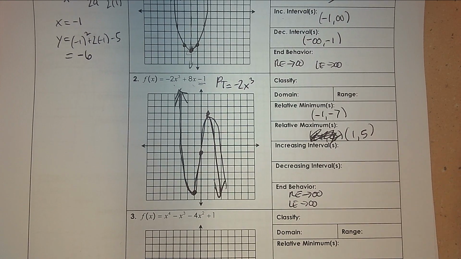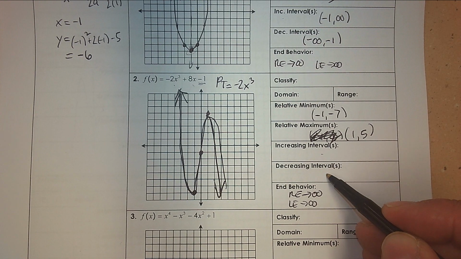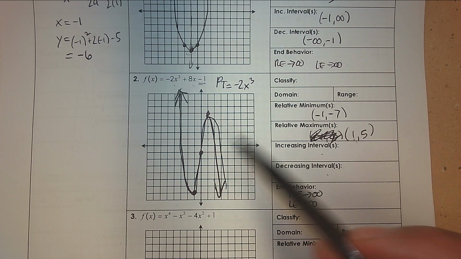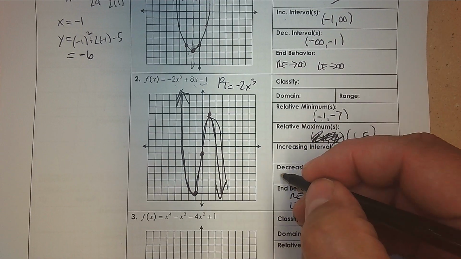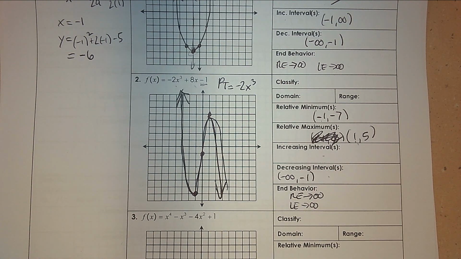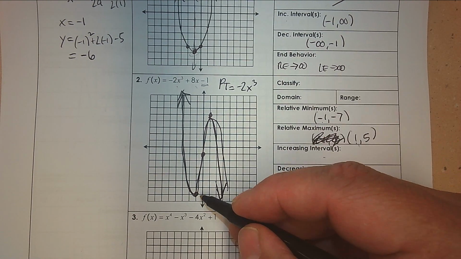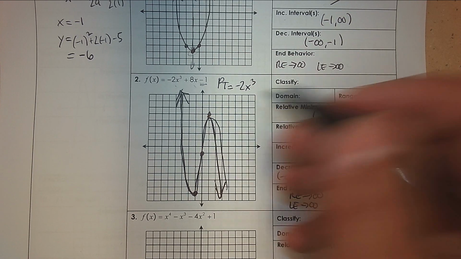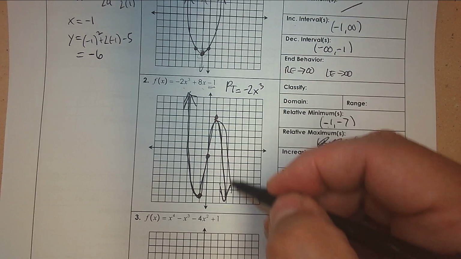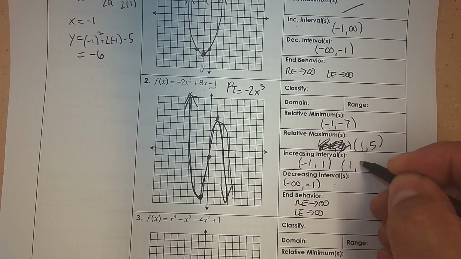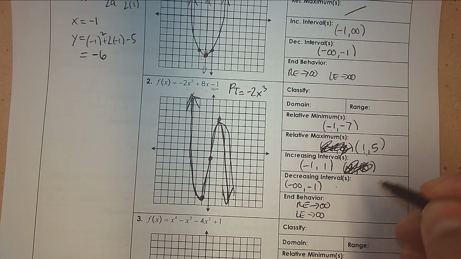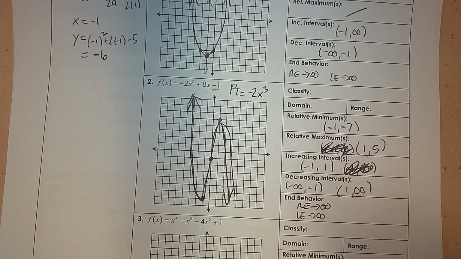Where is this increasing or decreasing? This has to do with the x values of the turning points. So first, this is decreasing. From negative infinity to negative 1, it is decreasing. Then it increases from negative 1 all the way up to positive 1. And then the last part of the graph, from positive 1 to infinity, it then decreases all the way through.